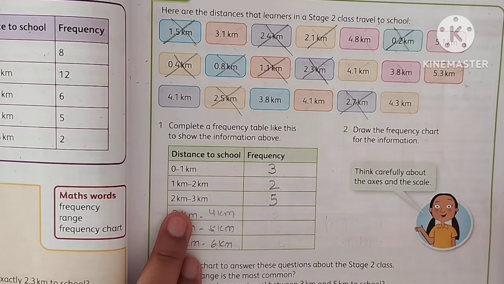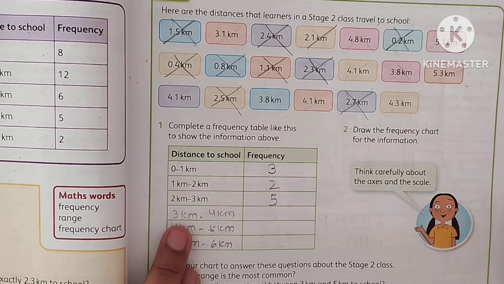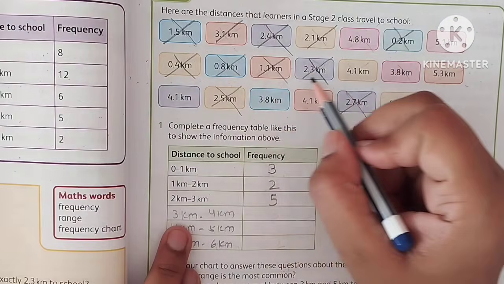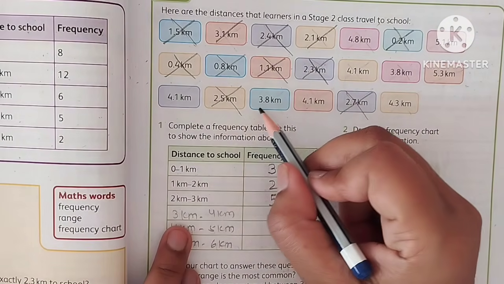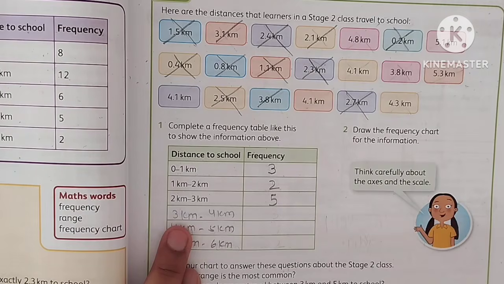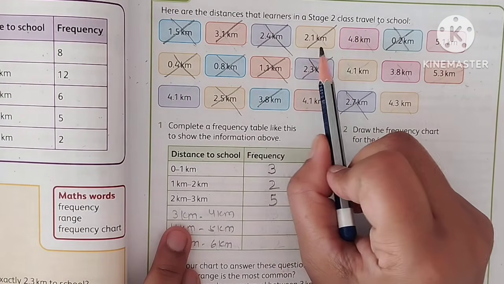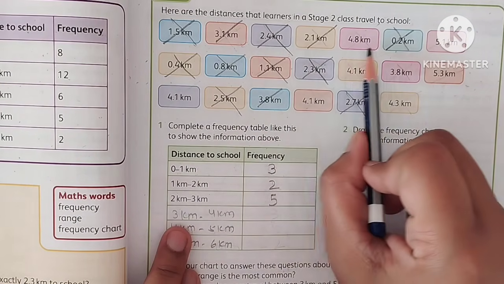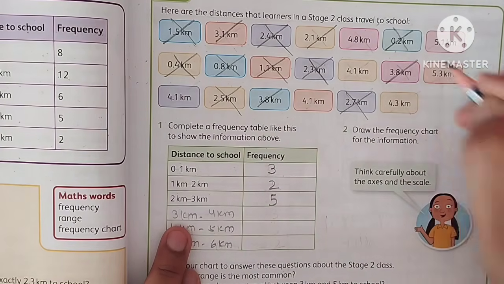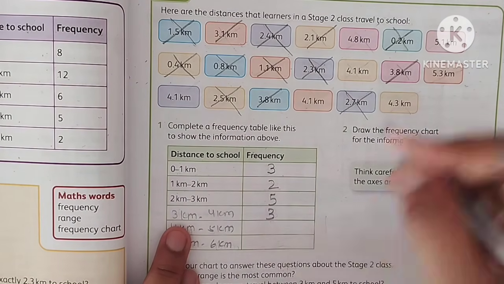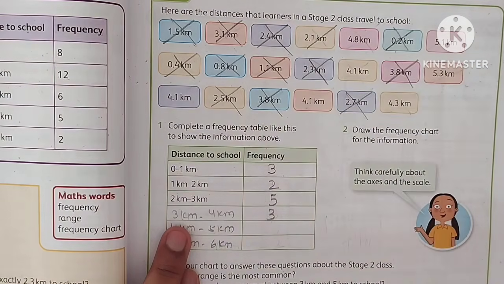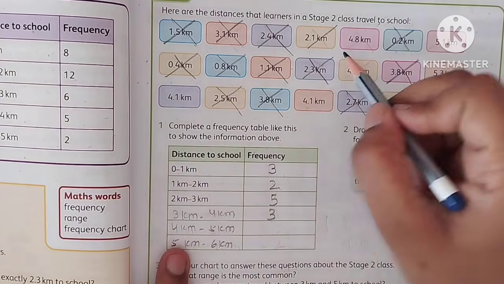Always cut them so that there will be no confusion. 3 to 4 kilometer: 1, 2. Only 2. 1, 3 to 4: 1. 3. There are 3: 1, 2, 3. Okay, 4 to 5 kilometer.